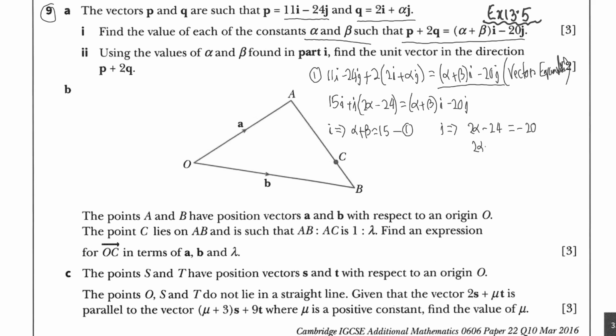So we can write 2 alpha equals 24 minus 20, which is 4. So alpha equals 2. We got the value of alpha, which is 2. Now we put it in equation number 1 to get the value of beta, which is 15 minus alpha, so 15 minus 2, and we get the value of beta as 3.